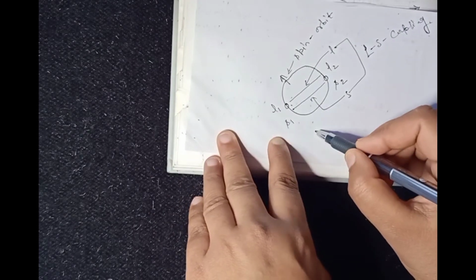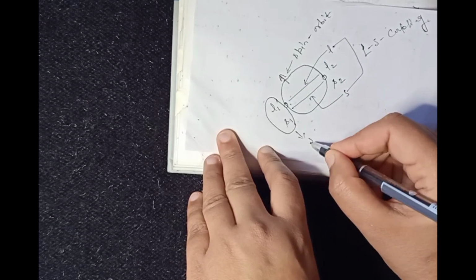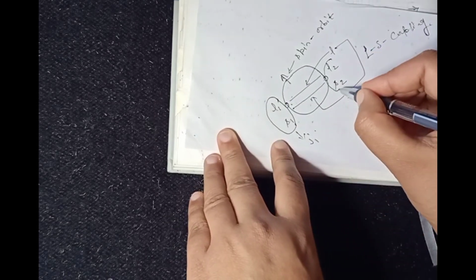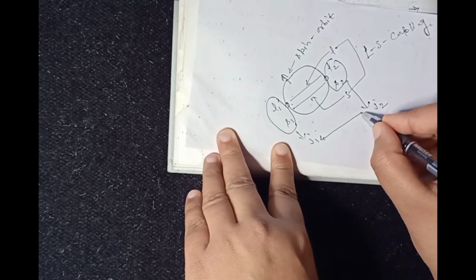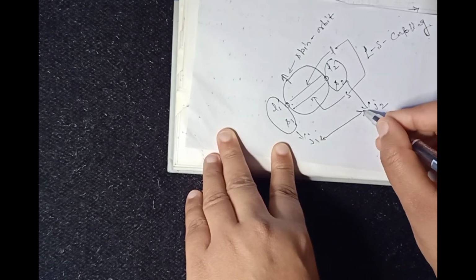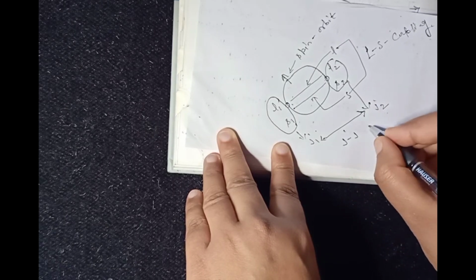So what is JJ coupling? When the resultant J of the first electron and the resultant J of the second electron interact and make a resultant J, then this is known as JJ coupling.